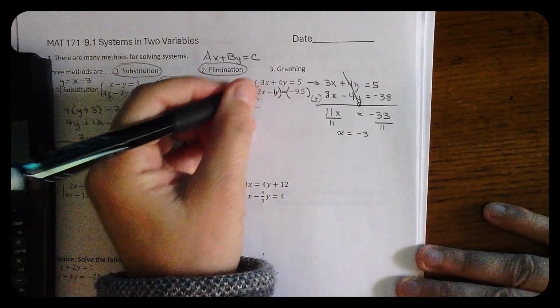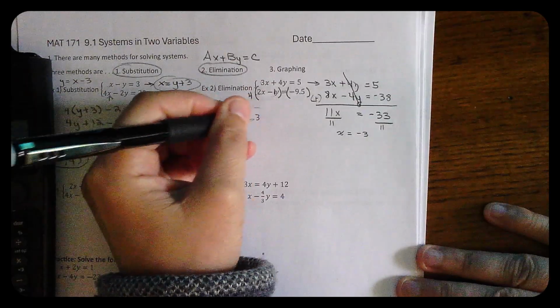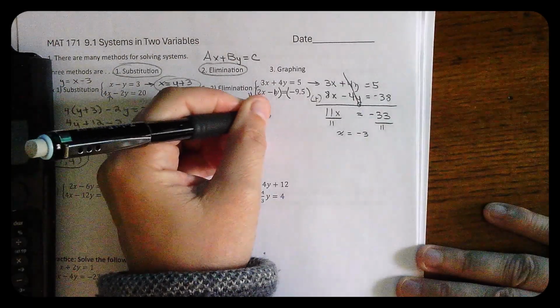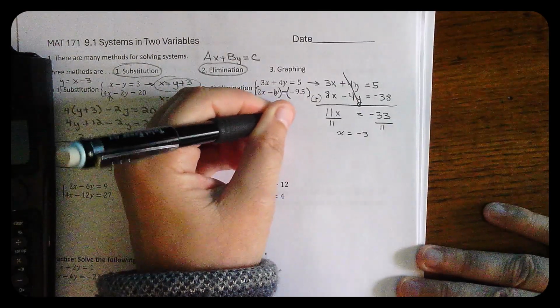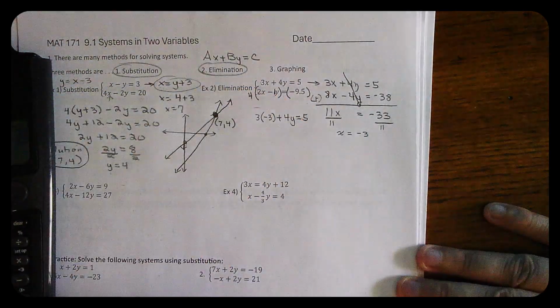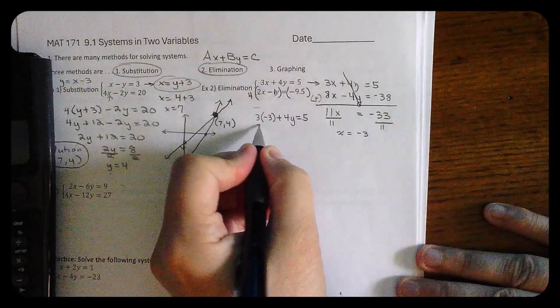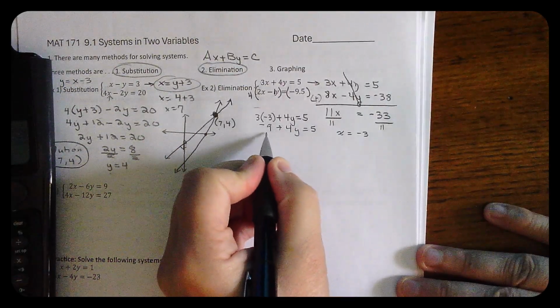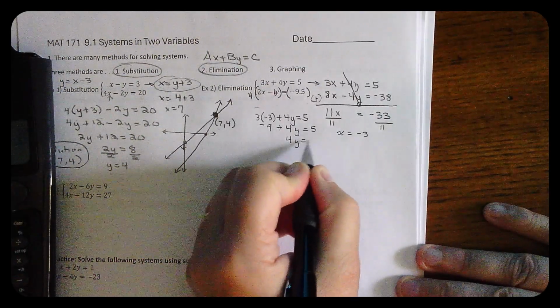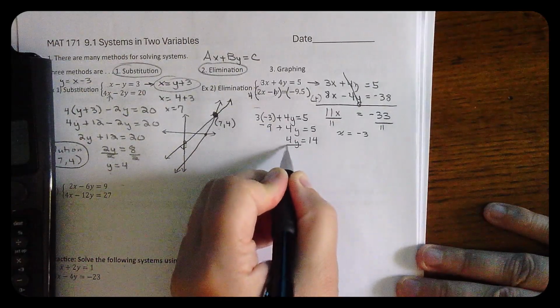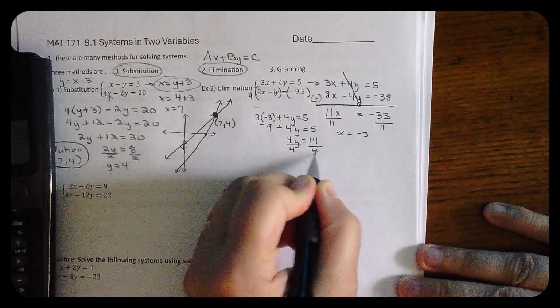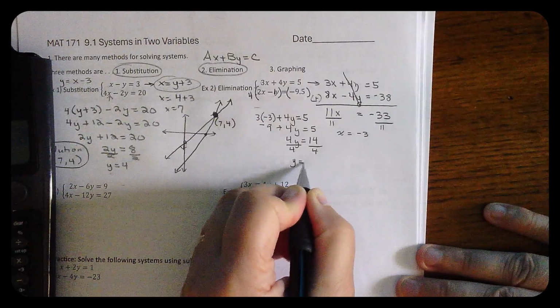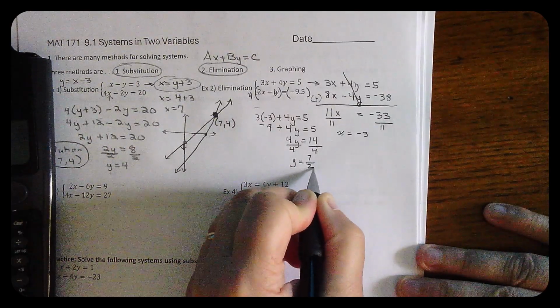So I'm going to pick the top equation, and that would be 3x, but now I know x is negative 3, plus 4y equals 5. So that would be negative 9 plus 4y equals 5. Add 9 and you get 4y equals 14. Divide by 4 and you get y equals 7 over 2.